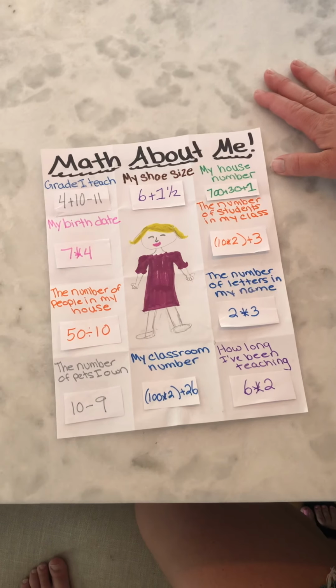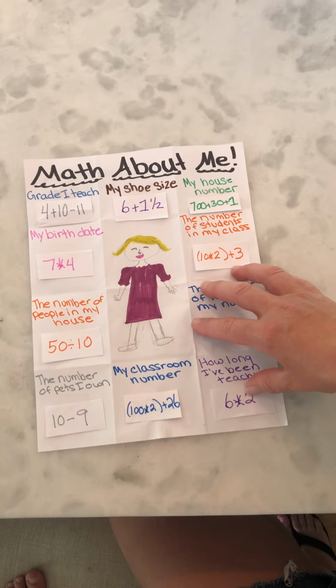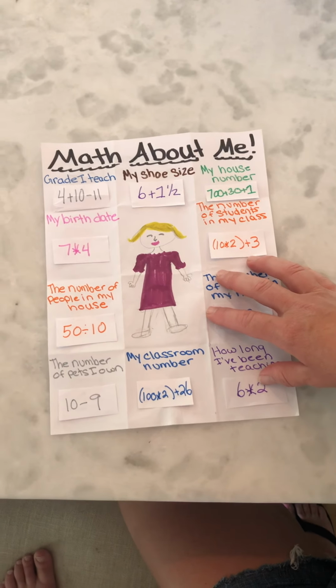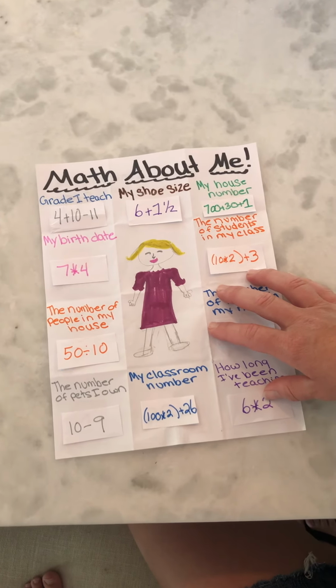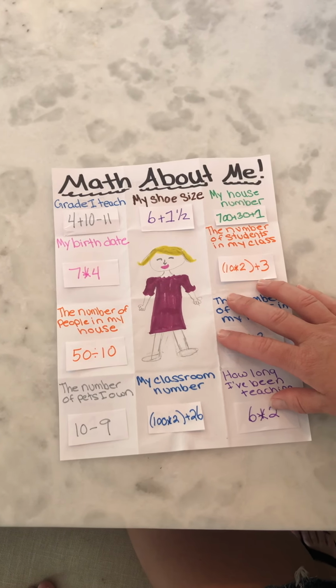I'm going to teach you how to make this, and there's going to be two ways you can do it. This is the paper pencil version that you can choose to do, or I'm also going to teach you how to do this in Google Slides, and you can choose which one you want to do.